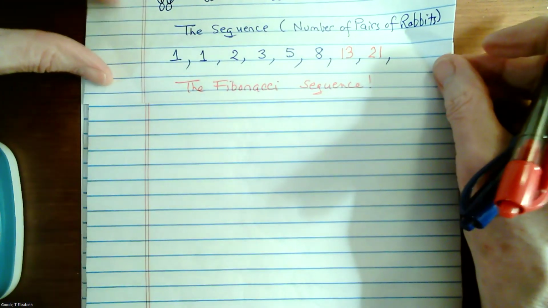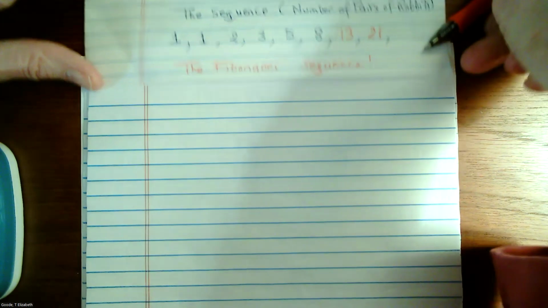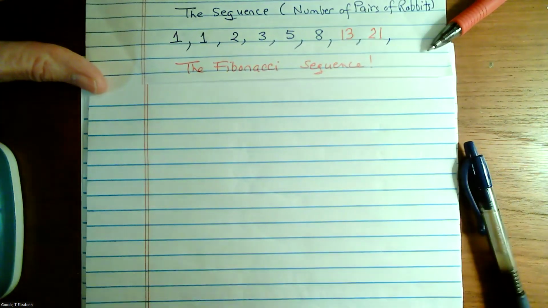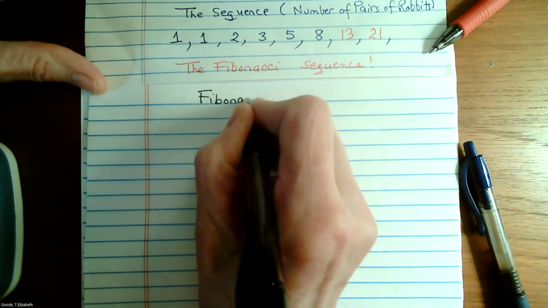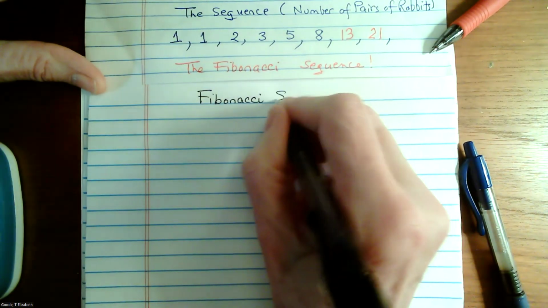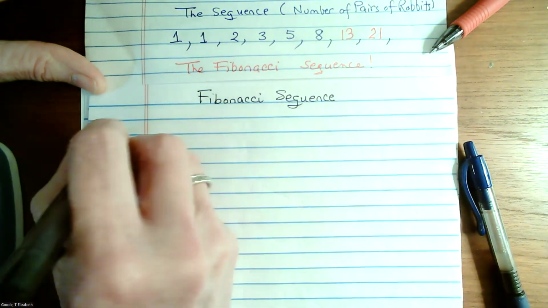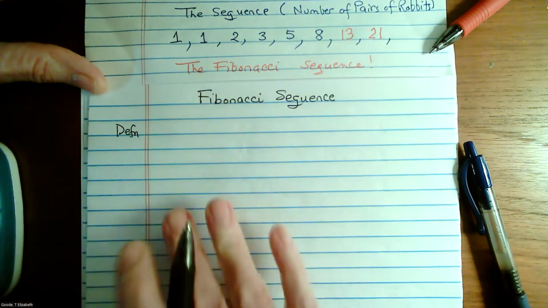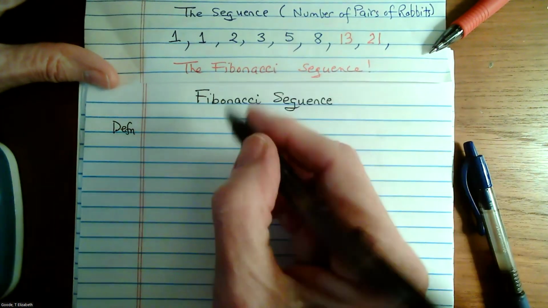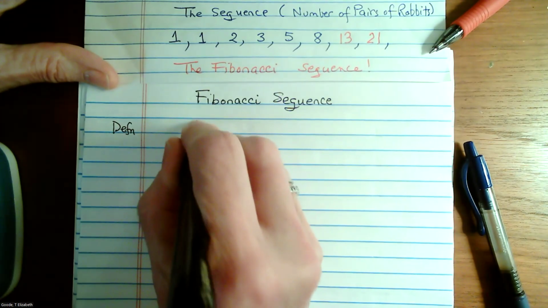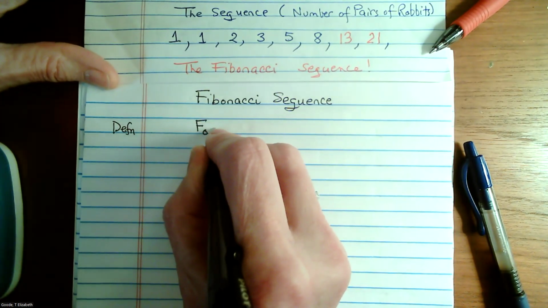Let's write it. Fibonacci. Anybody know what nationality Fibonacci was? Can you tell from his name? Like Da Vinci, Medici. Yep, that's right, Ronnie, Italian.